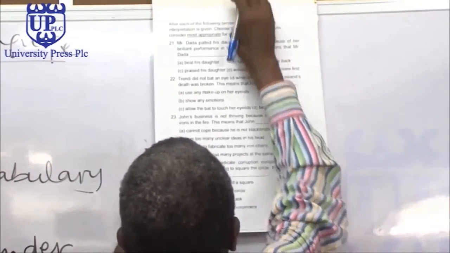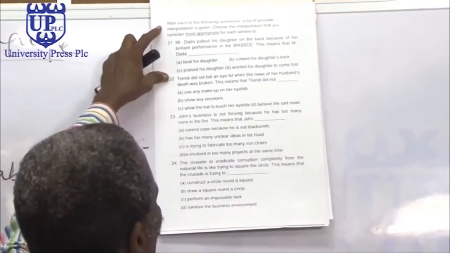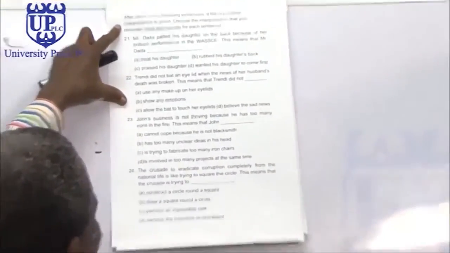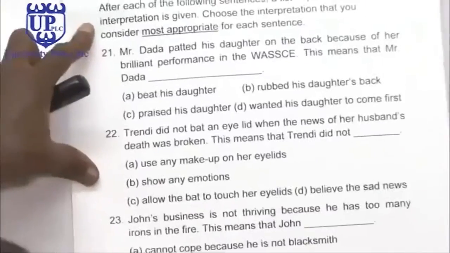That's number 20. And then going to section 3. Section 3, remember we said, deals with interpretation of idioms and idiomatic expressions. After each of the following sentences, a list of possible interpretations is given. Choose the interpretation that you consider most appropriate for each sentence.